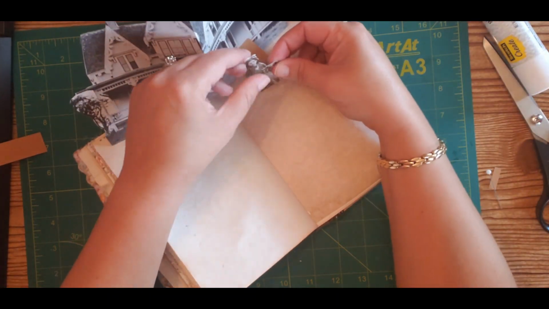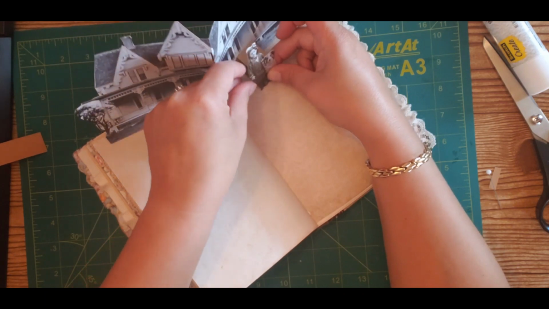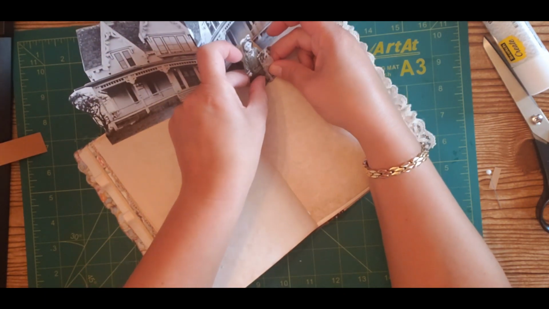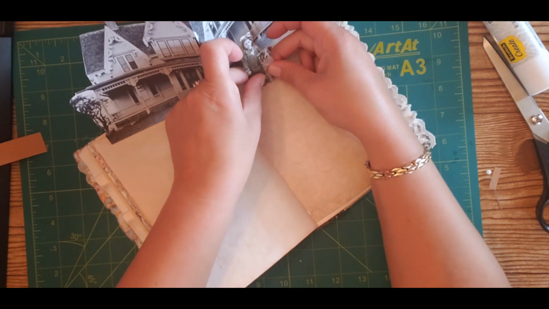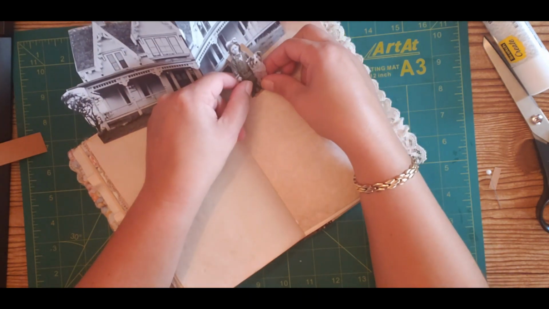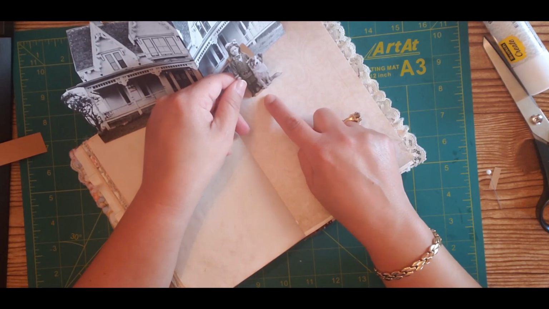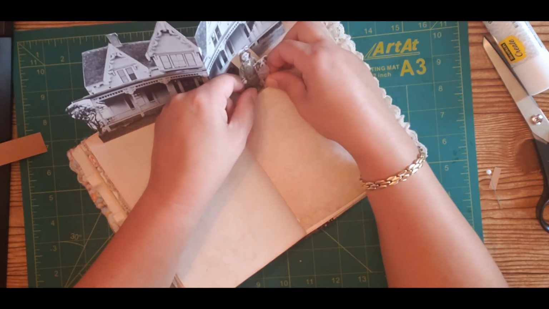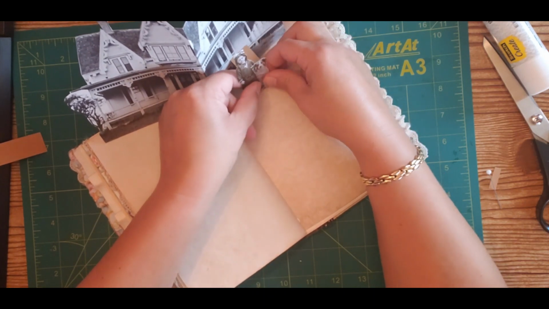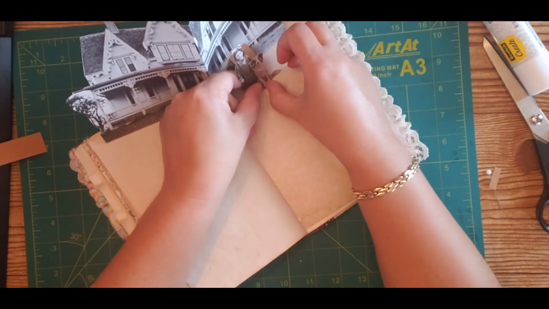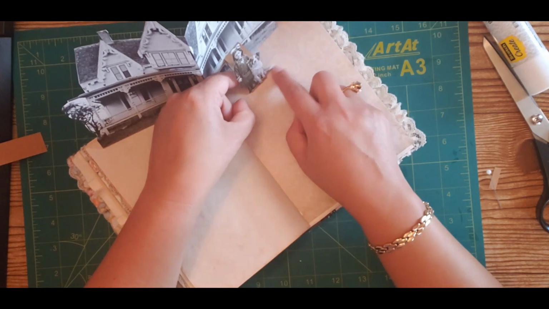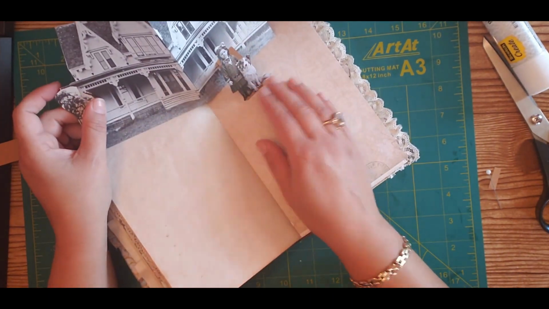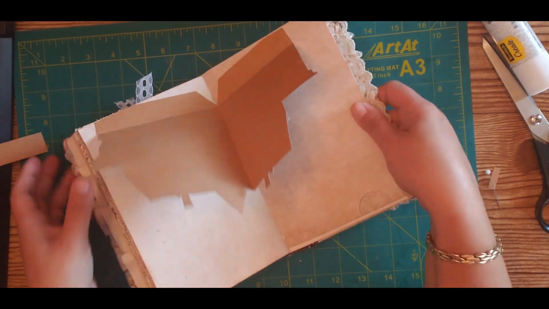And let us stick our characters right on the front. I'm making sure that the dog's paws and her feet don't quite reach the ground, because this way it's going to help us to make sure that our pop-up still works properly and nothing's getting caught. So let's close it again.